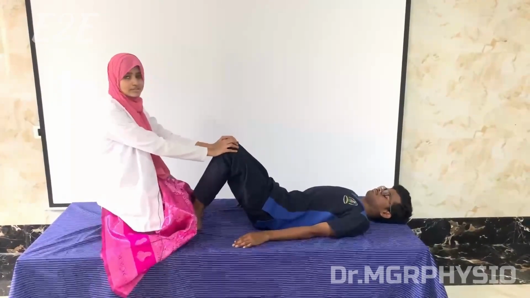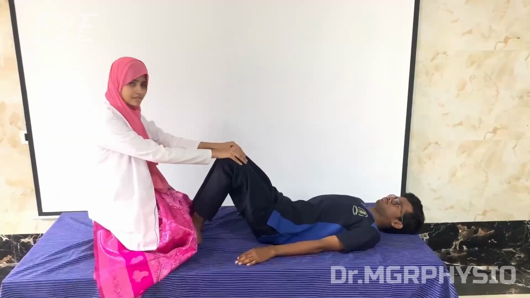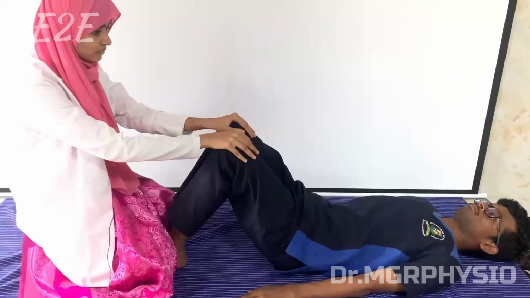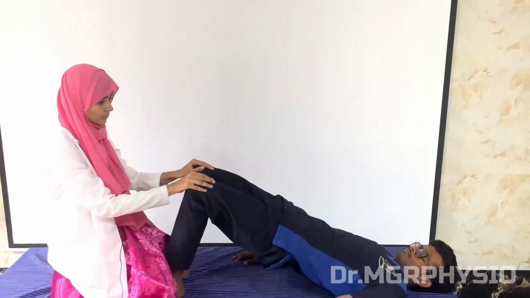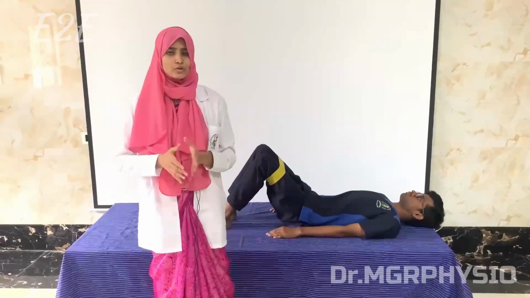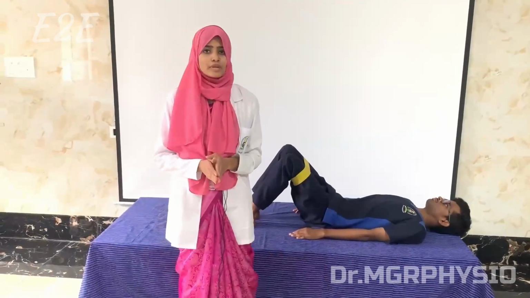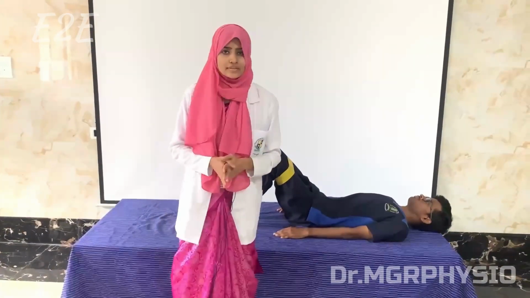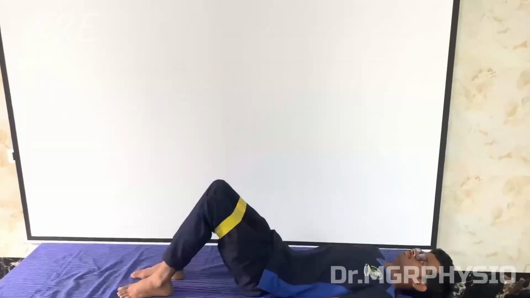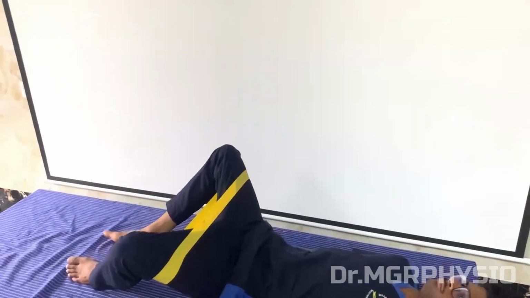Next you have to stabilize the lower limb and ask the person to do the pelvic bridging. Down, up, down. Finally, to add the resistance, use the loop band and ask the patient to perform the hip abduction both in supine and side lying. It should be repeated for 10 to 15 reps and 3 sets.